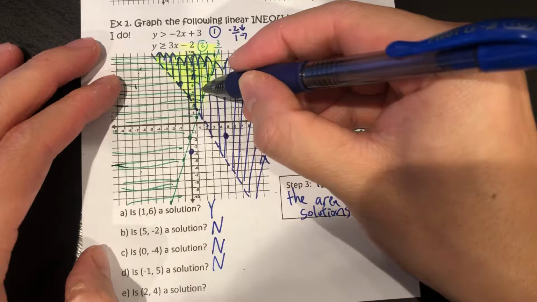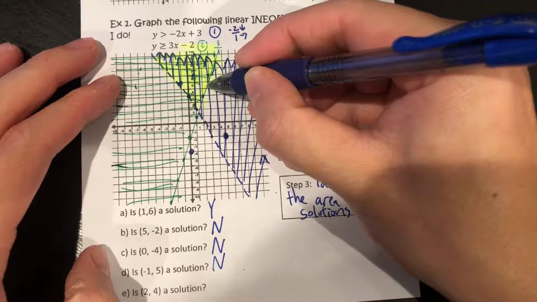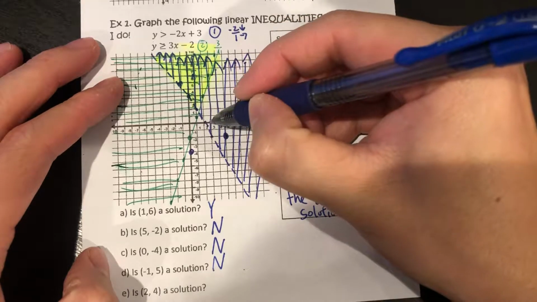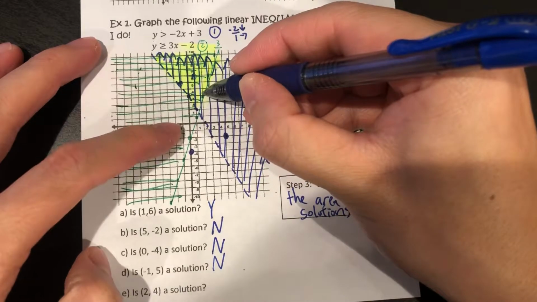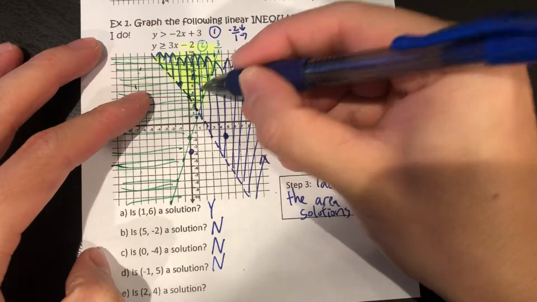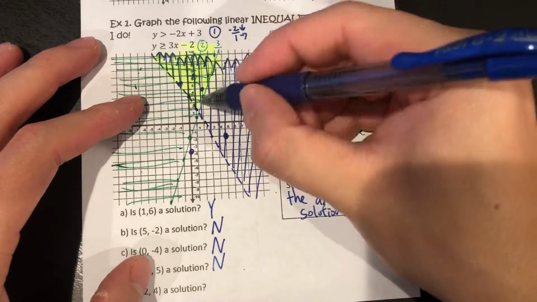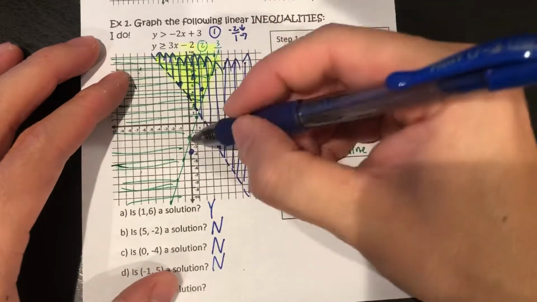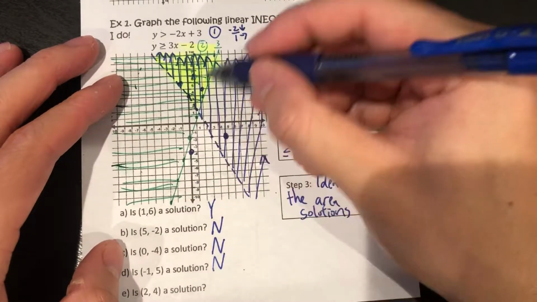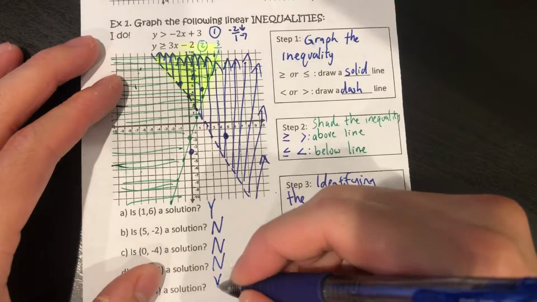If I were to graph it correctly, it would actually be 2, 4 right here. Because it is in the shaded area, and if it were on the solid line, that means it is included in the solution. So this one will also be a yes.